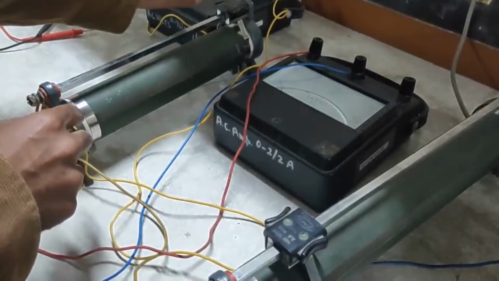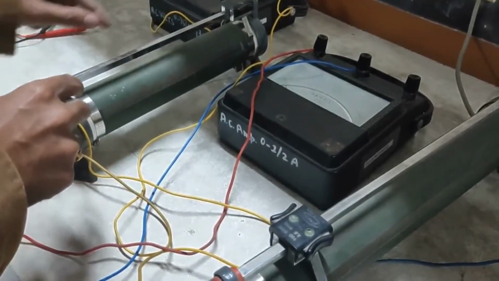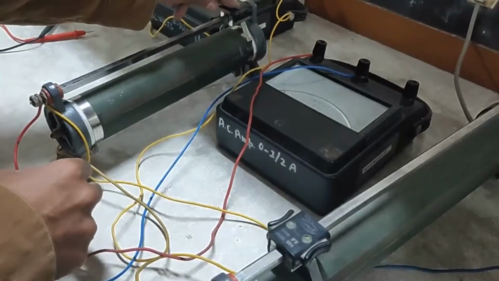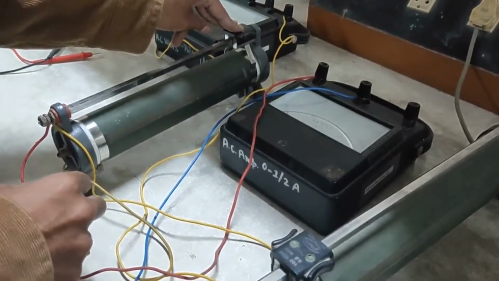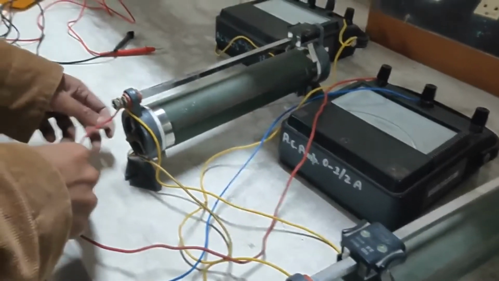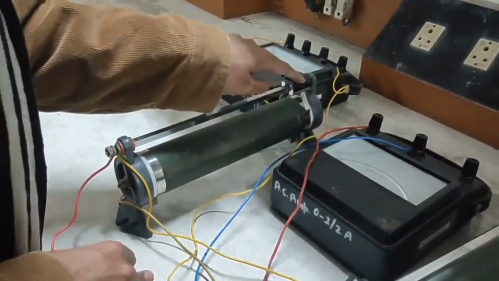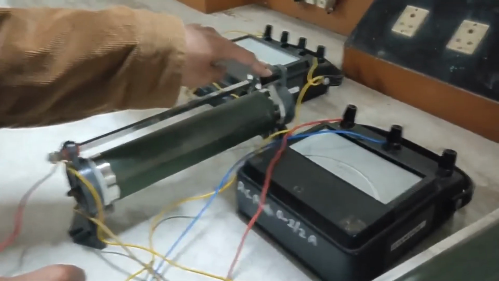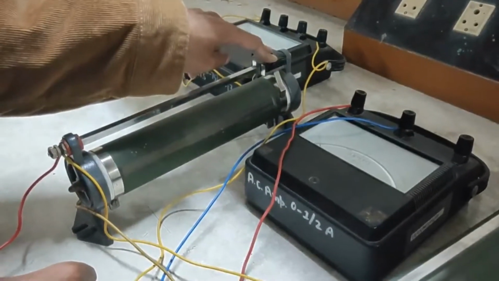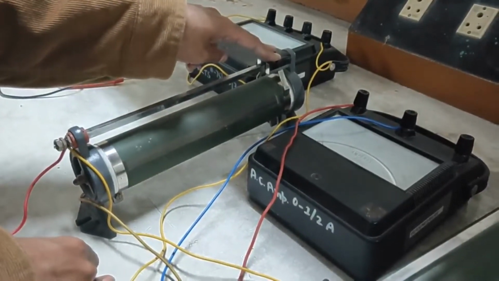Now you have to be careful and note the maximum and the minimum position of the resistances. For example, you can see this pointer is placed in this resistance in such a way that this is the minimum resistance position.